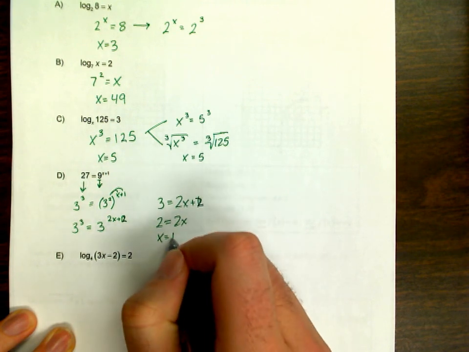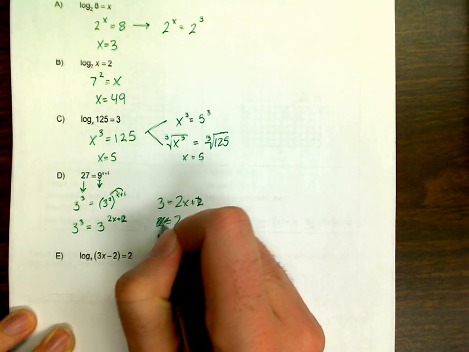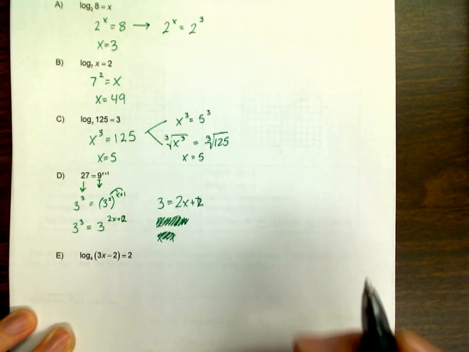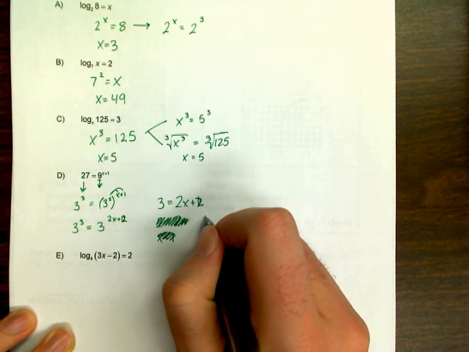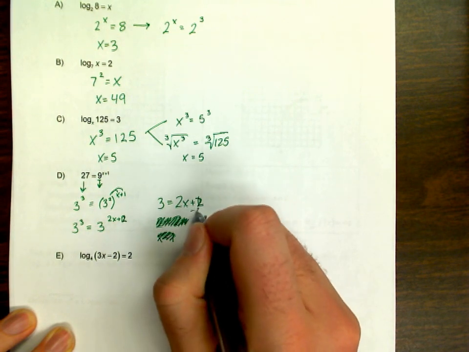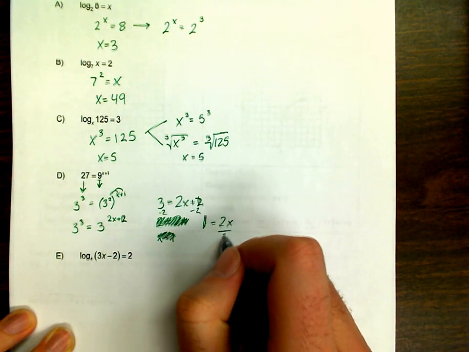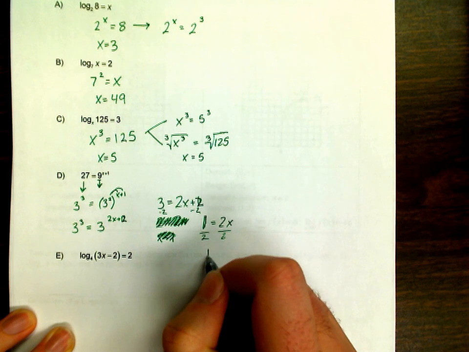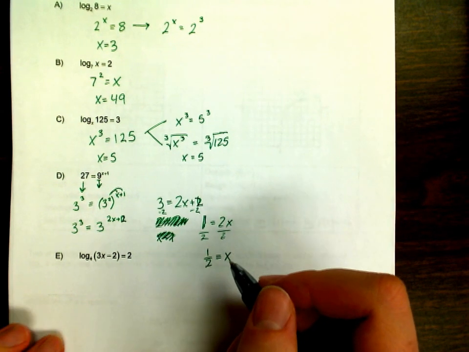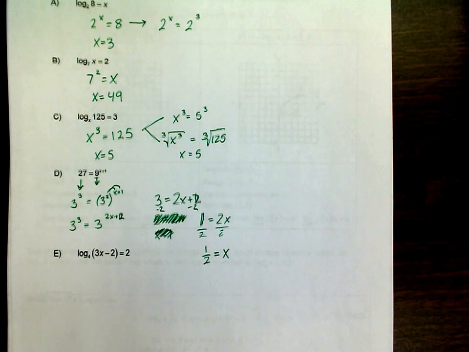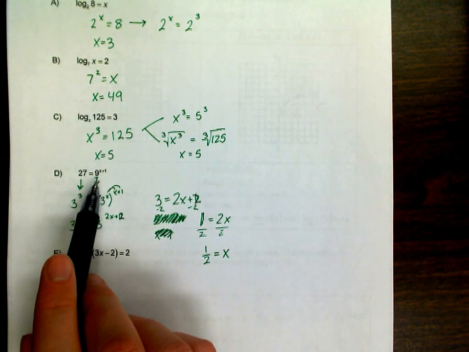Okay. So, that means back up. Let's go from there. Alright, let's subtract 2. So I get 1, if I subtract my 2 here, equals 2x. And then dividing by 2, I get 1/2 equals x. Alright, that seems a little bit more reasonable. Alright, this would give me a 9 to the 1.5 power.